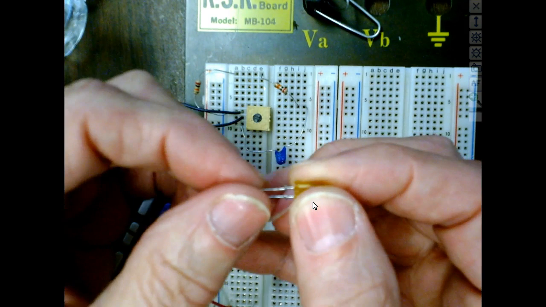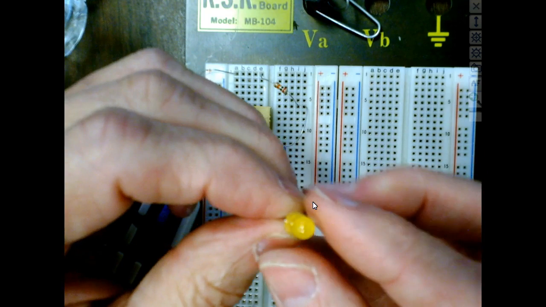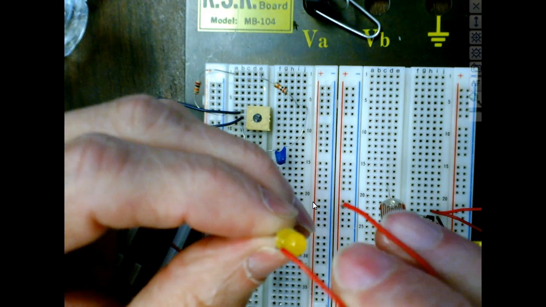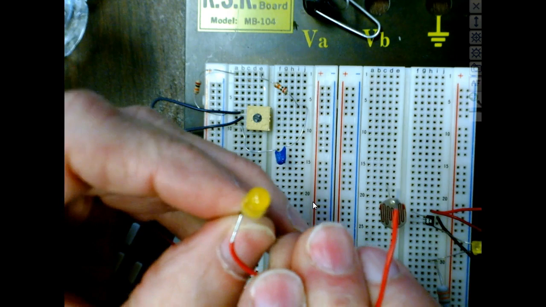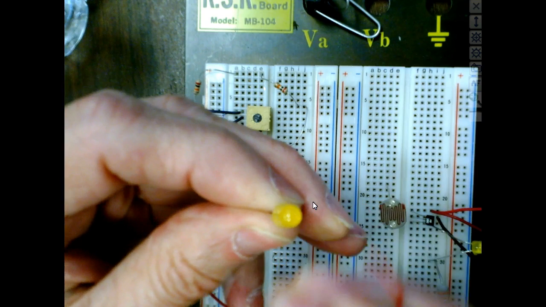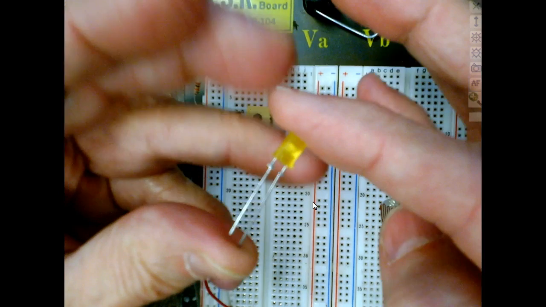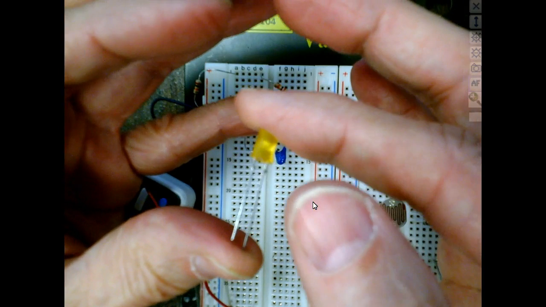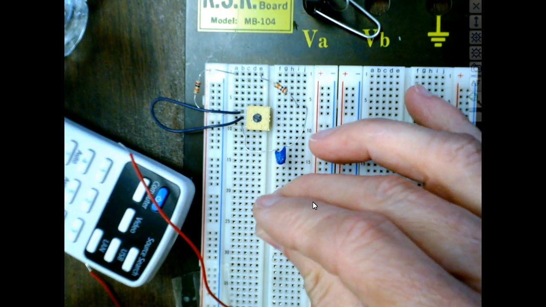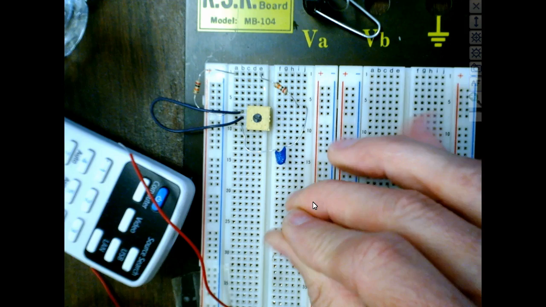Now the problem is that if I clip this off, I've lost that indicator. So another thing they do, I don't know if it'll show up on this camera or not, is that on one side of the bottom of the lens, there's a little lip across the bottom, and one side is flat. The flat side is the cathode. They do it two different ways because you're going to cut these leads off when you solder it in, right? But the other way we can do it is to check these with a newer meter.